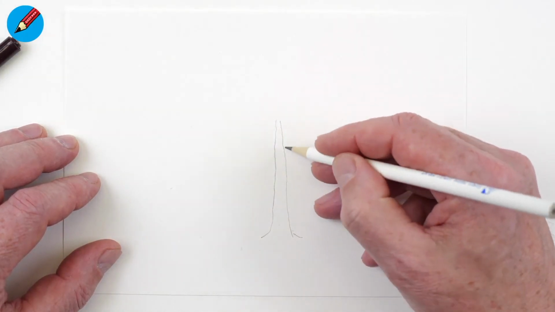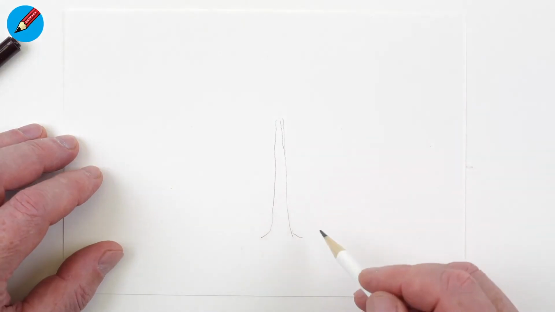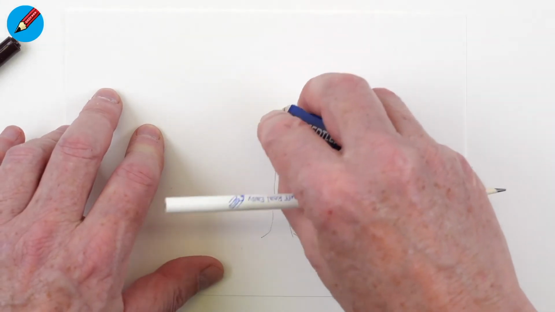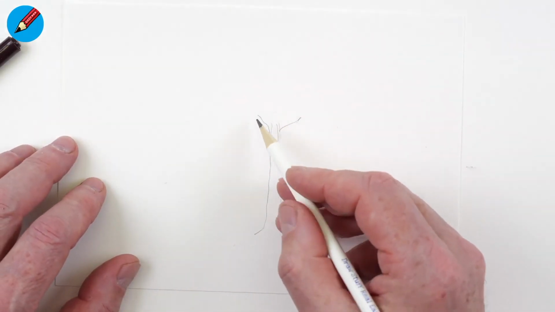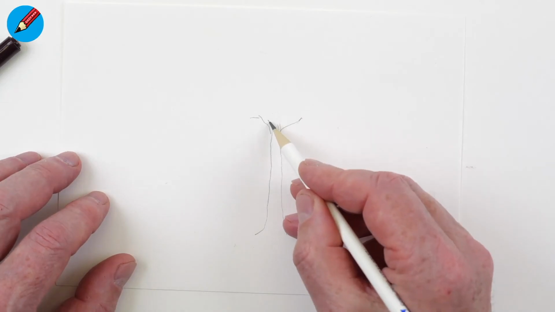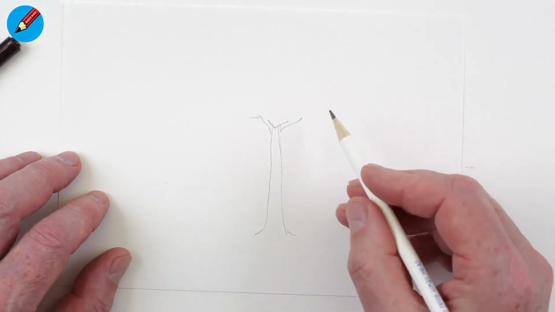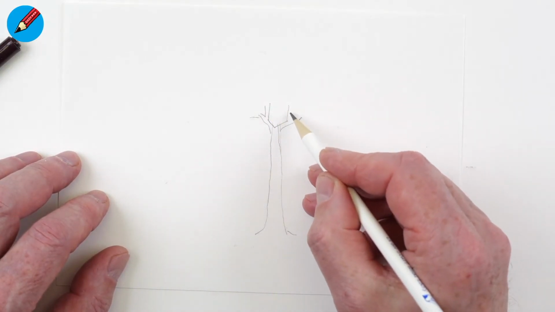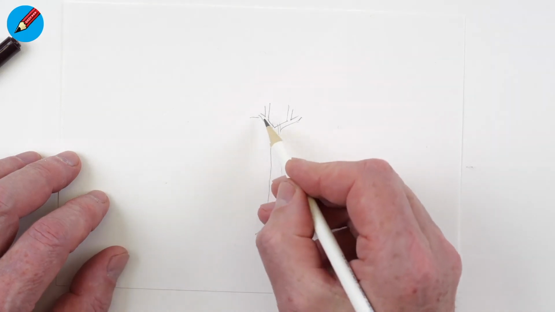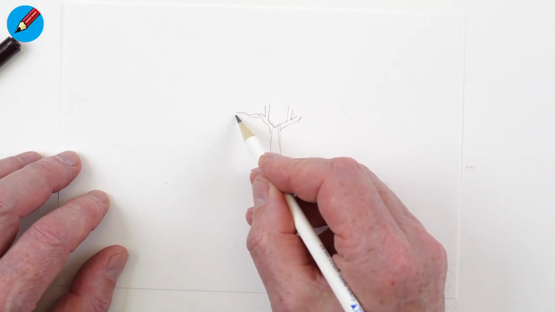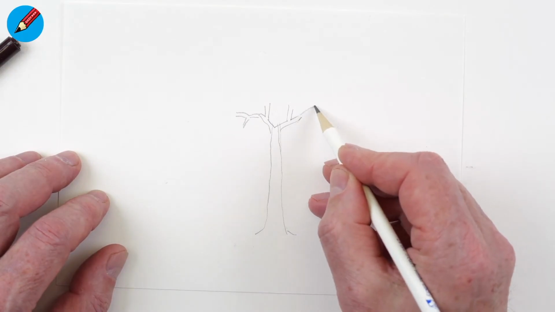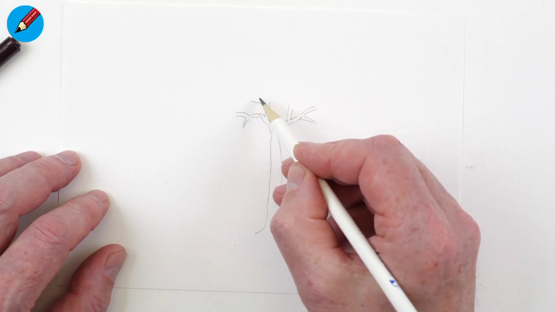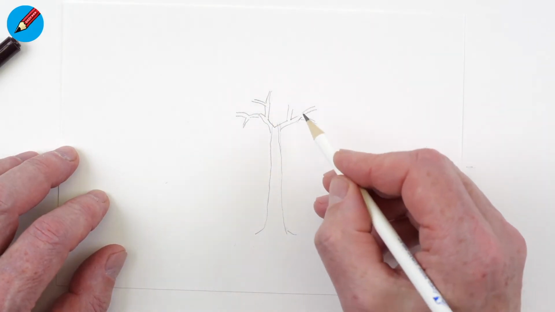So this is going to come up there, getting thinner as we get to the top, and then it's going to split. Ooh, let's do that a bit lower. I'm going to erase that. Now don't press too hard. So we want to have a V there, and then we want that going up there, and then we're going to want another V, and then here we're going to want another V, so that's going to be out there like that, and then these ones are going to have a V in them too, like that.